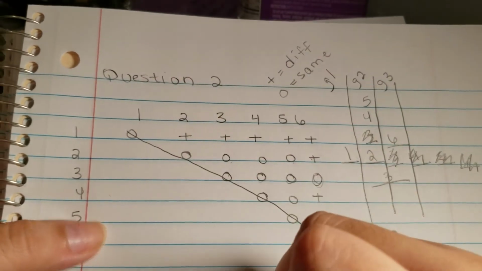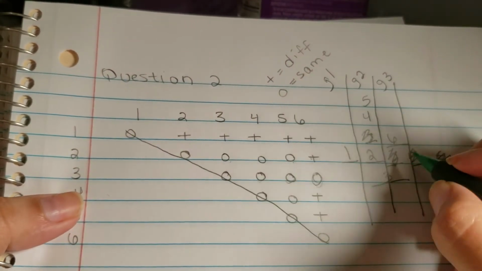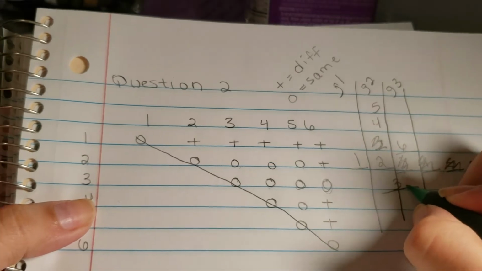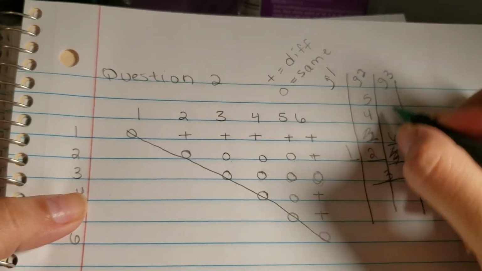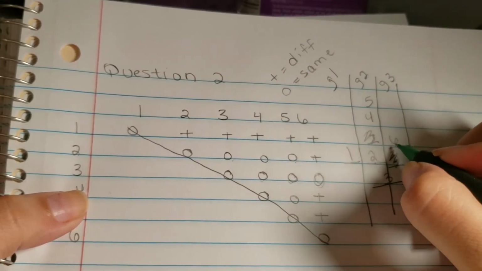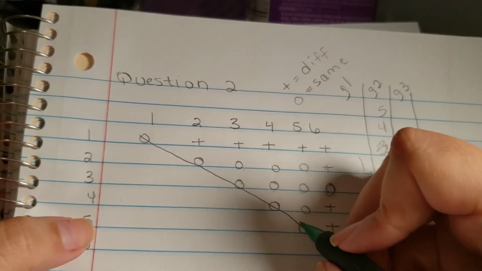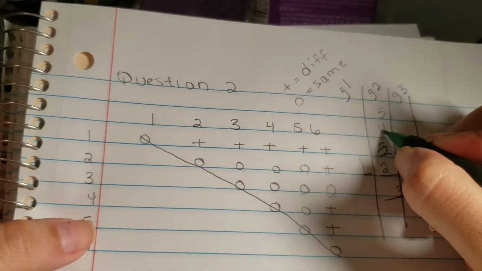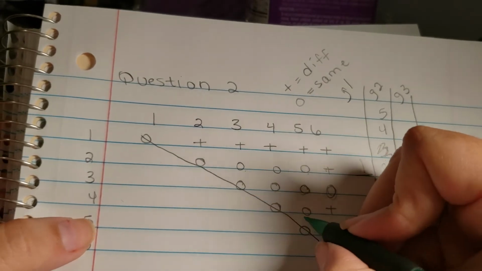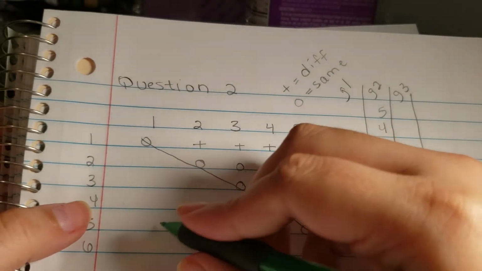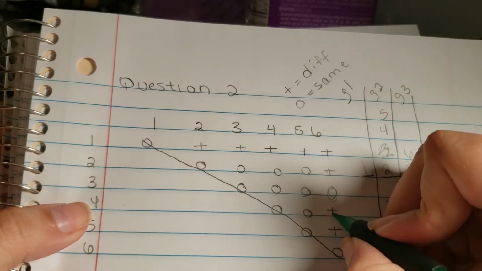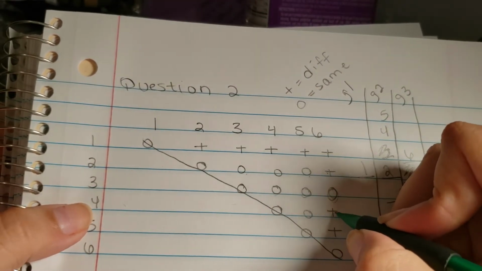Okay, so where were we? 3 and 6. Oh yeah, so this means that they're in the same group, but 6 is now, you can see, in a different group than 2, which is the way it's supposed to be because it's a plus. Okay, let's keep going. 4 and 5 is the same. We can already see they're in the same group. Now 4 and 6, it's a plus, meaning different.